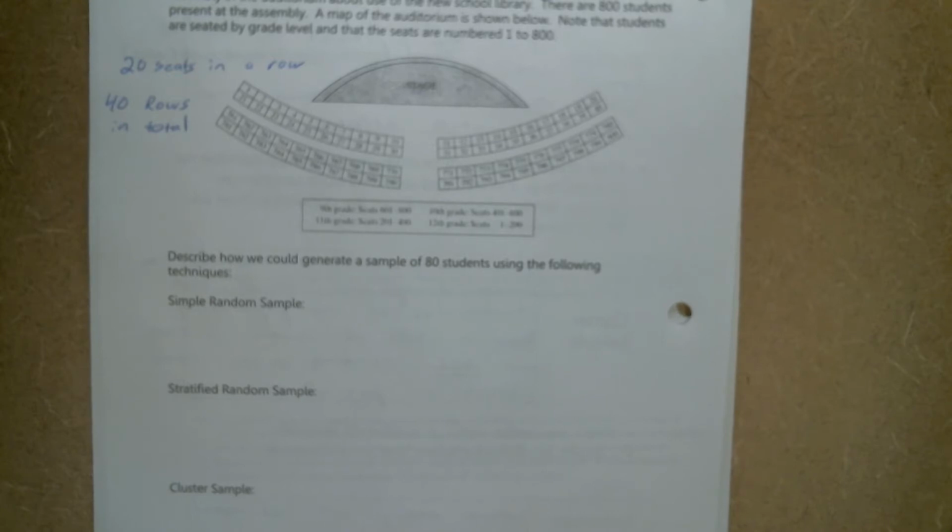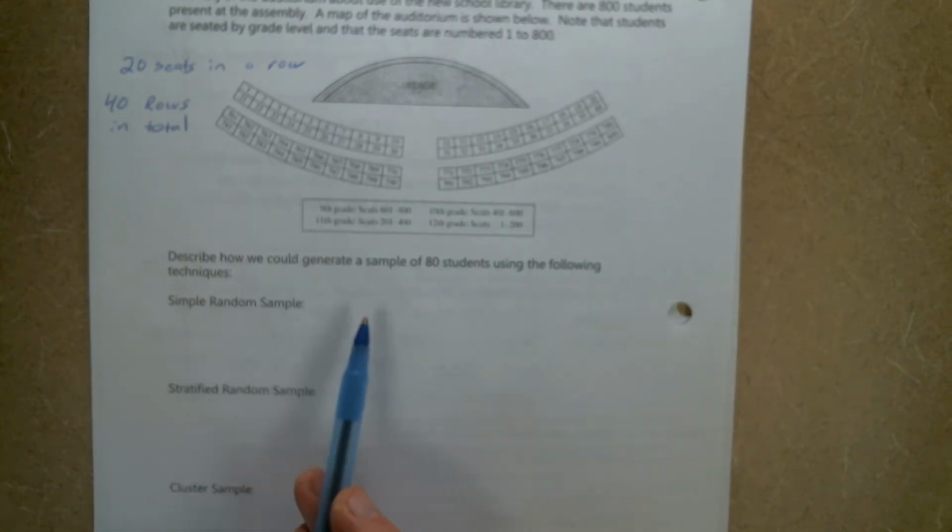You're going to have to do it on a test and things like that, but you're basically going to have to describe how you would actually conduct a simple random sample, a stratified random sample, a cluster sample, and so on and so forth. So this is step one in just the kind of language and technique that I'm looking to see. All right, so how could we generate a sample of 80 students using the following techniques?